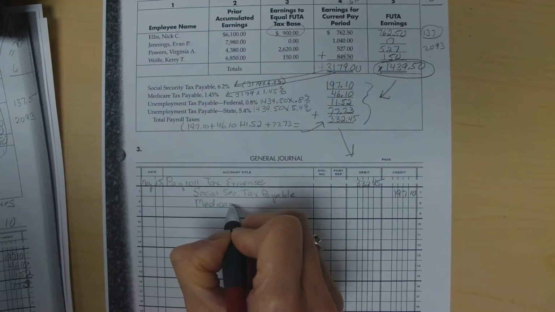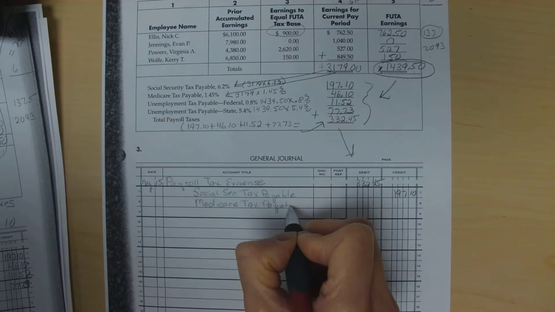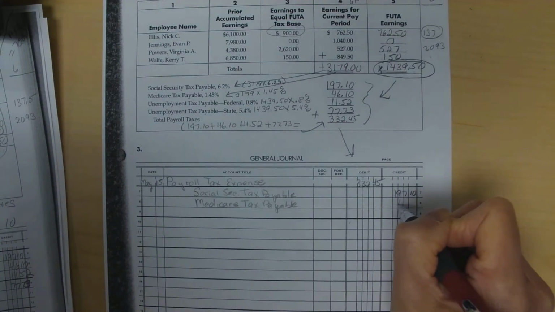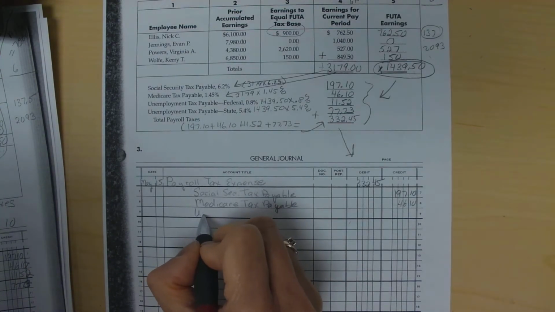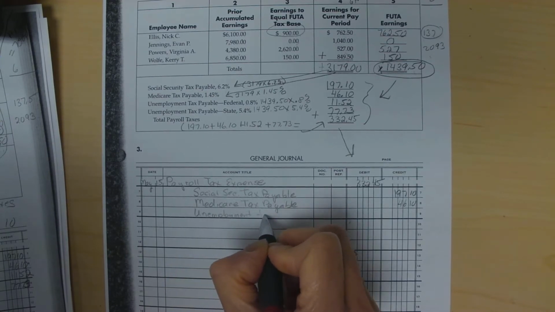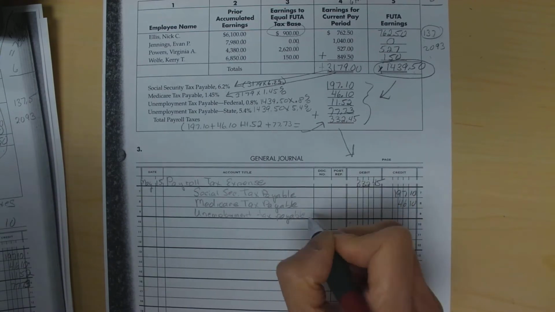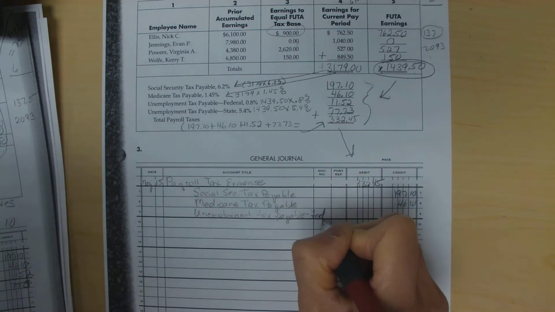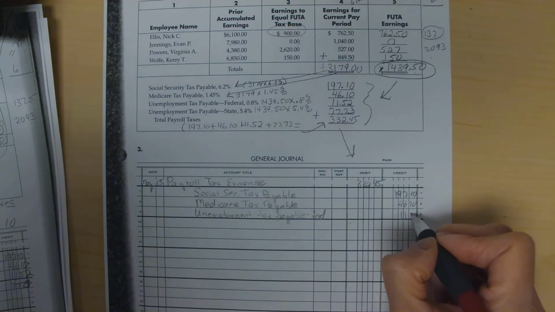Medicare tax payable is $46.10. Unemployment tax payable, and I'll put dash fed, and it is $11.52.